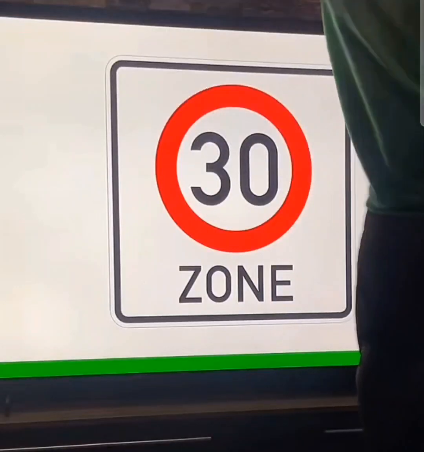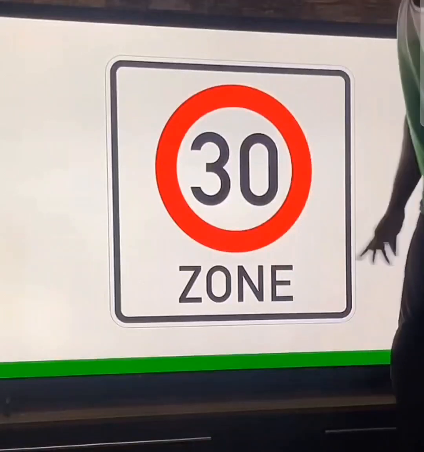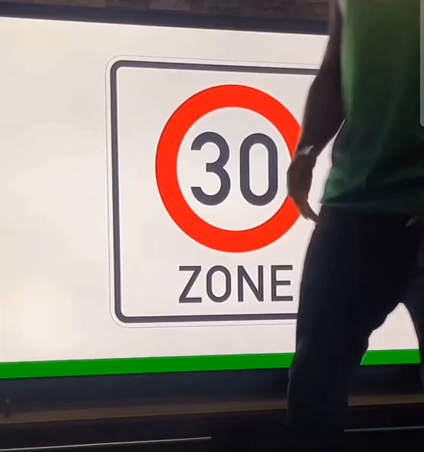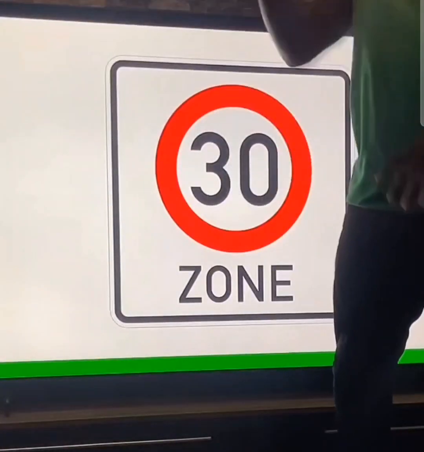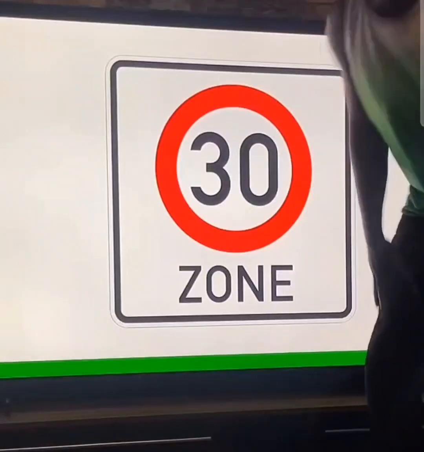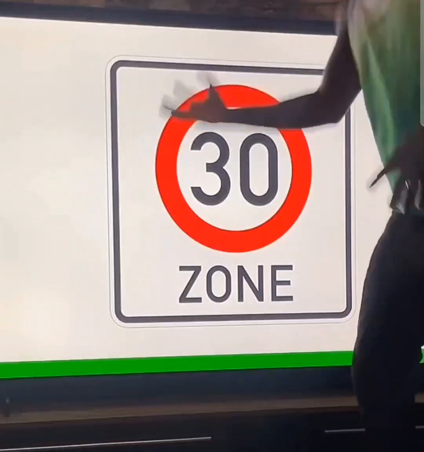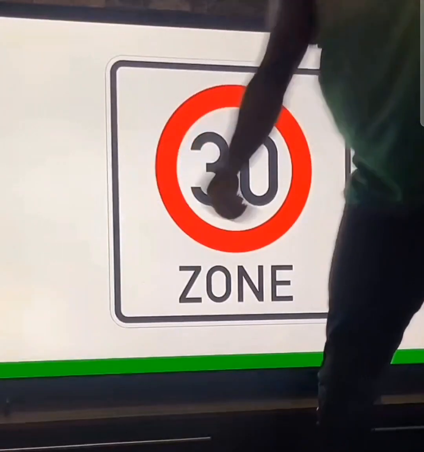You are reducing your speed, and it has to be under 30. In this zone, it could be a very long street. That means the whole of that street, to the end of that area, you cannot drive more than 30, because some children may run out, adults may run out. It depends. So when you see a sign like this, you must not drive above 30.